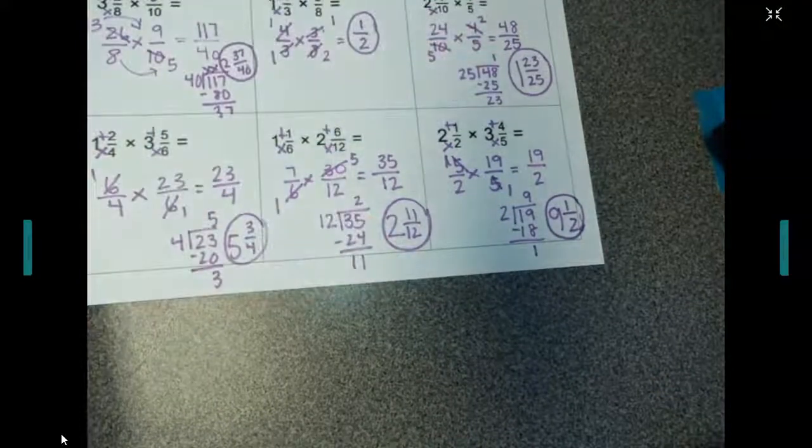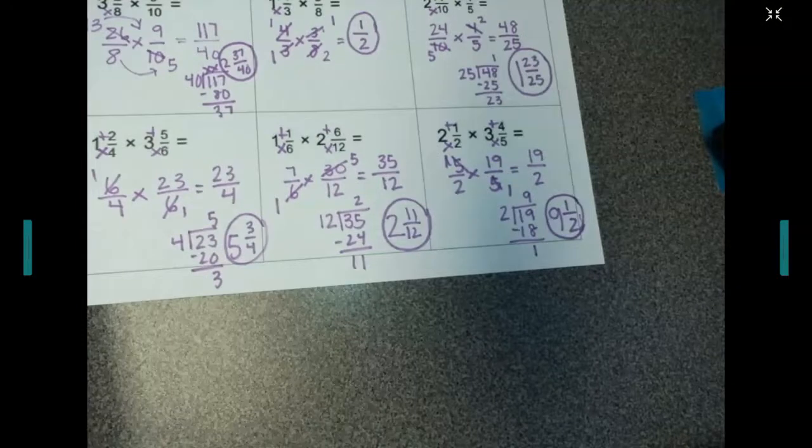And again, study your factors. If you're struggling with this, number one thing that's going to happen is you're not going to know your factors, and that makes it hard to simplify or multiply.